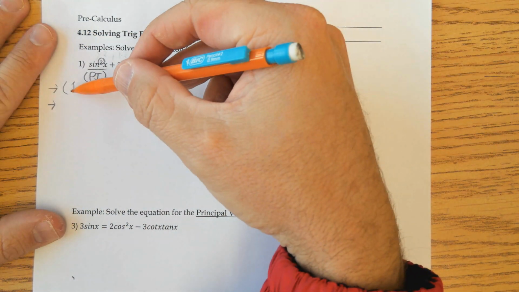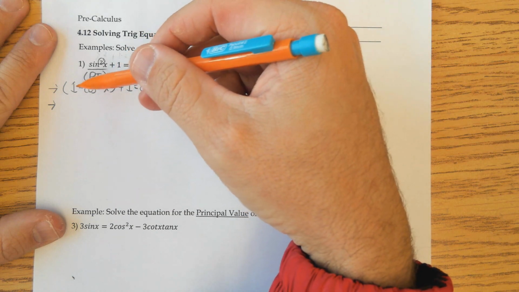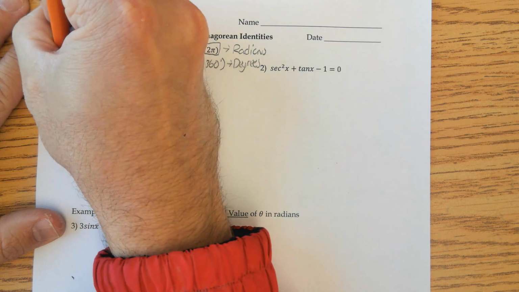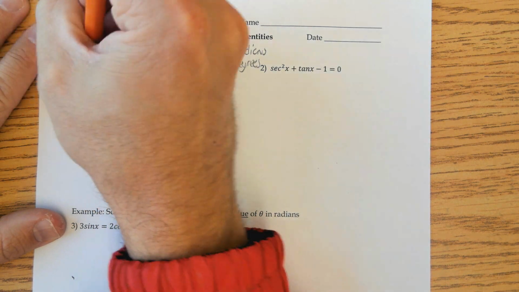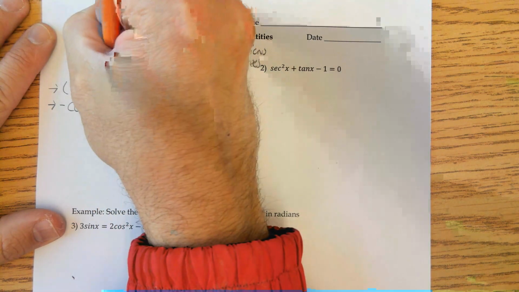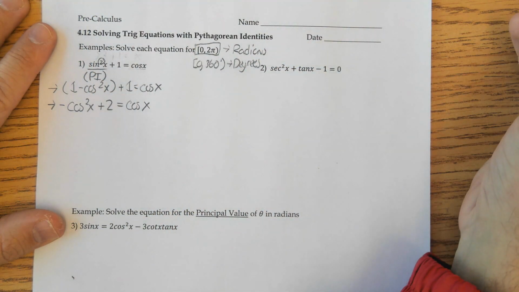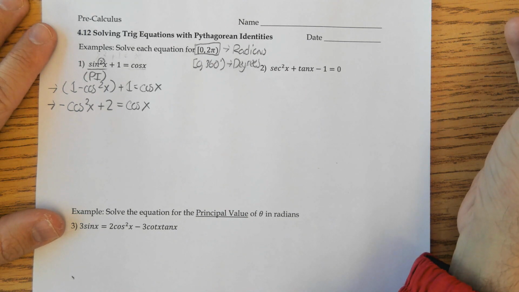Next, I want to simplify. I'm just going to drop the parentheses because it's 1 minus cosine squared x plus 1. And so you're going to get minus cosine squared x plus 2 equals cosine x. Now everything's written in terms of cosine like we had yesterday, and really those were my only two new steps: Pythagorean identity, simplify, and then now let's do what we did yesterday.